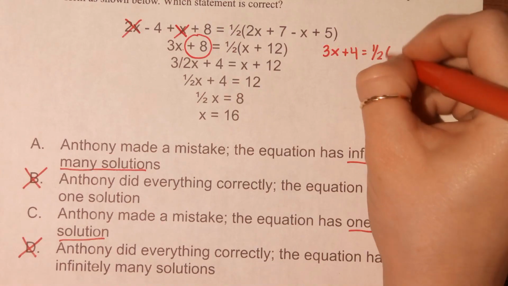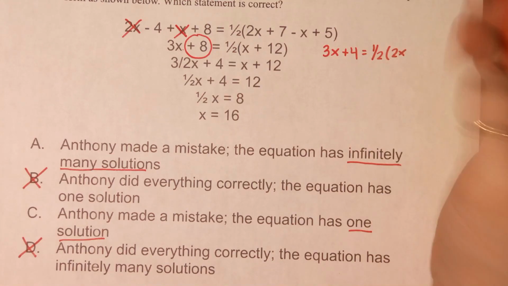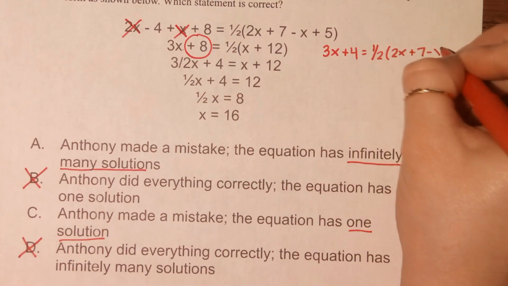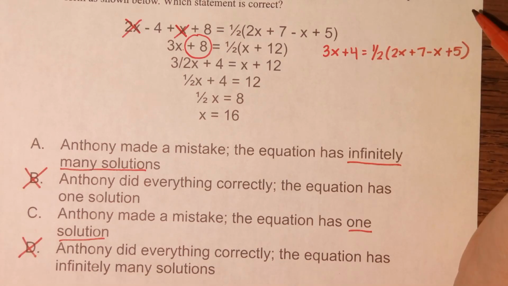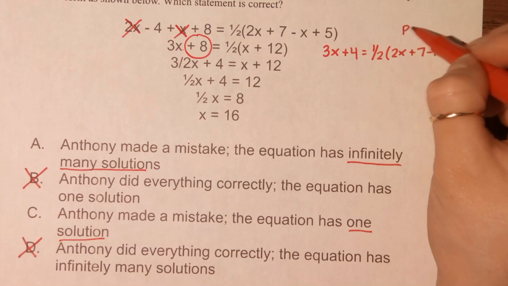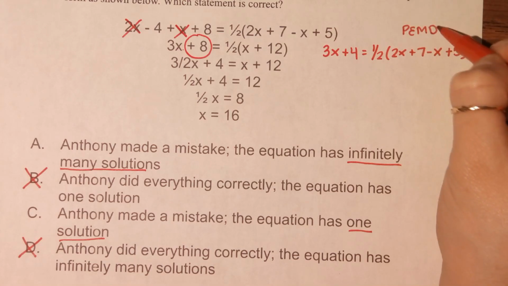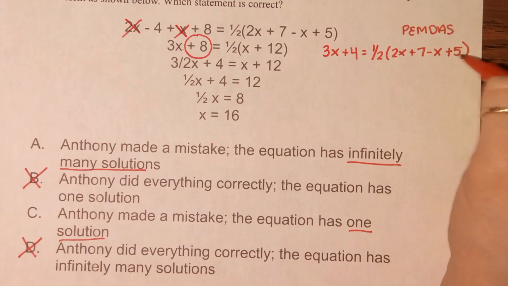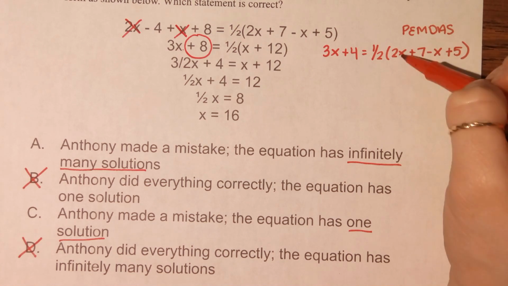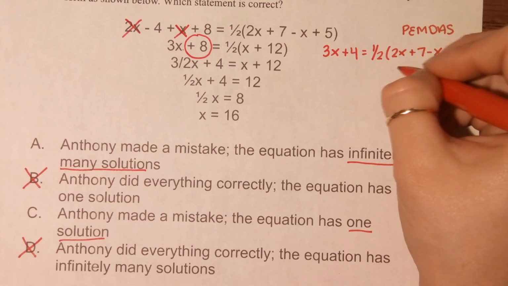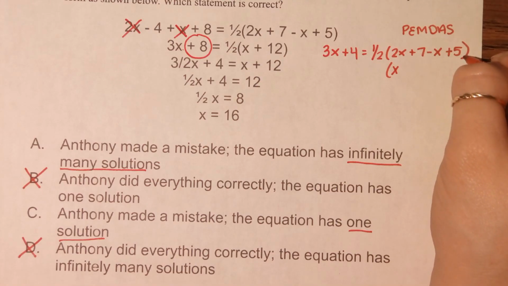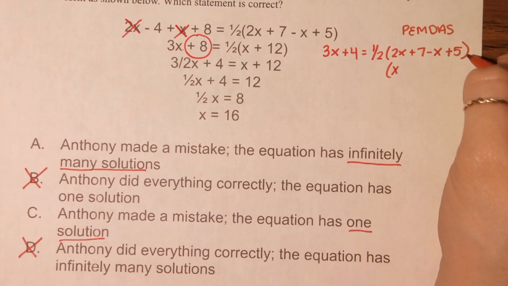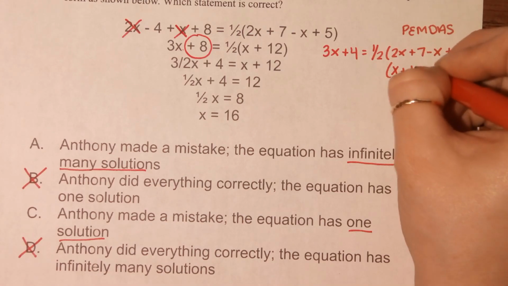All right, let's double check to make sure we did this side right. We can do PEMDAS first. So parentheses. Let's simplify this. So we have 2x minus x, so that just ends up being x, and 7 plus 5. Very good. All right, and then we just carry our 1/2 down, 3x plus 4.